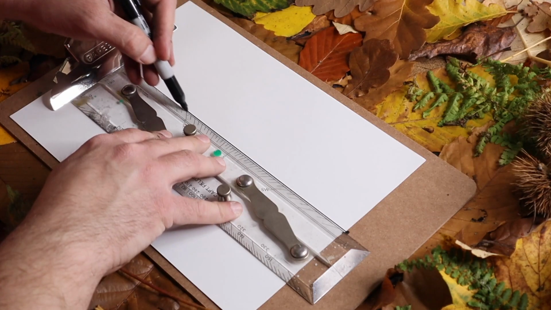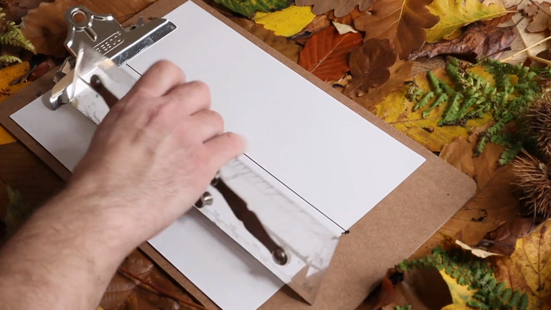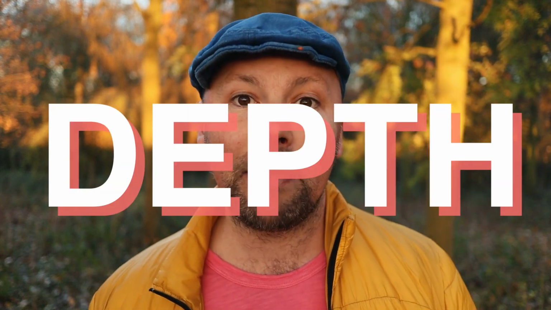A really important thing to put into your picture is the horizon line, which is a fancy way of saying the line that goes across the middle of your page. Now it's important because it will help you distinguish between the sky and the ground, but it will also give your picture depth and perspective.